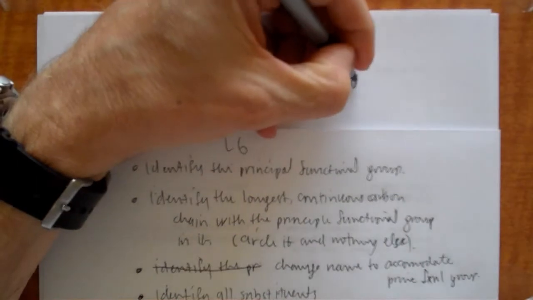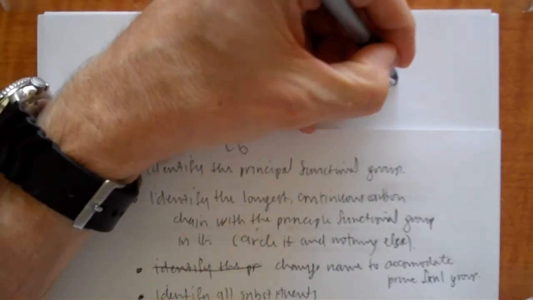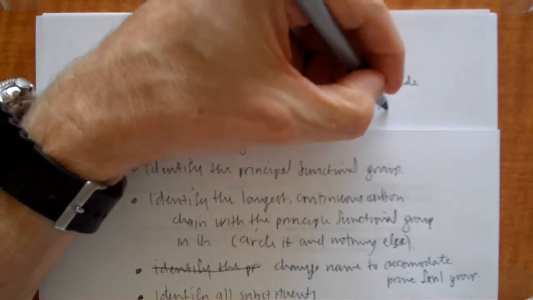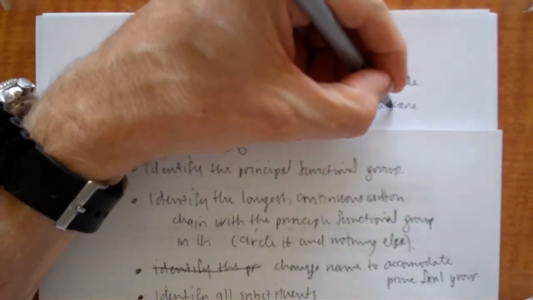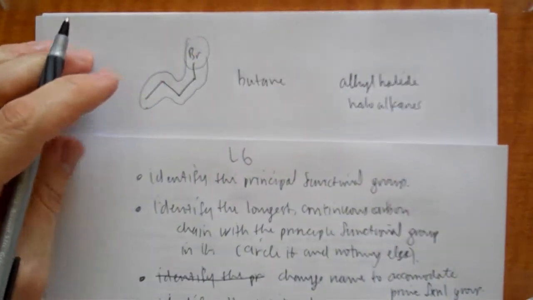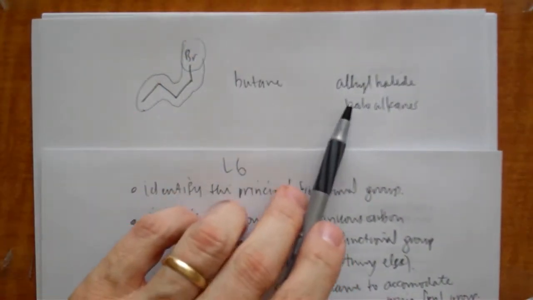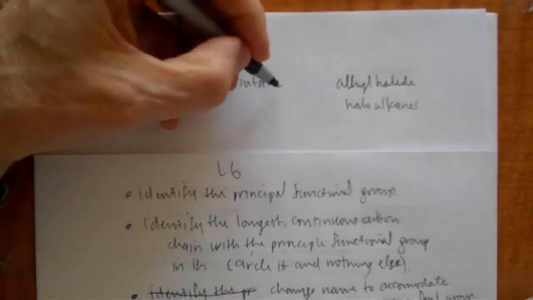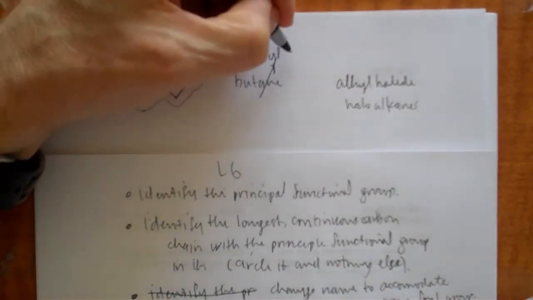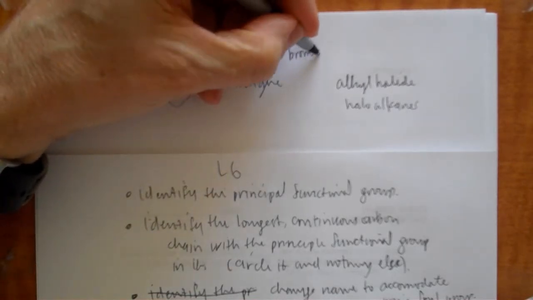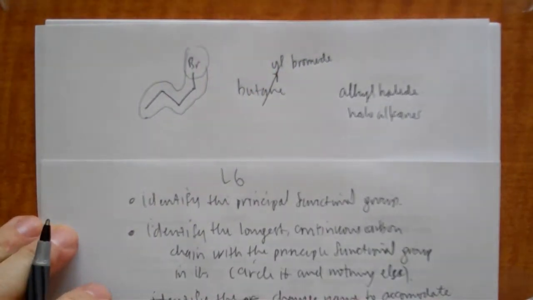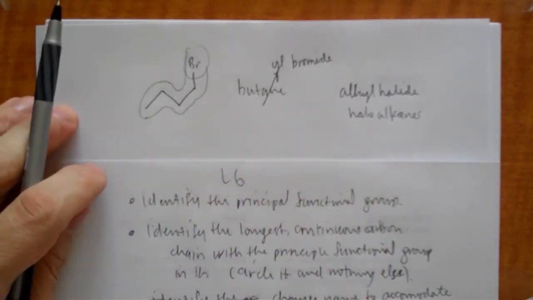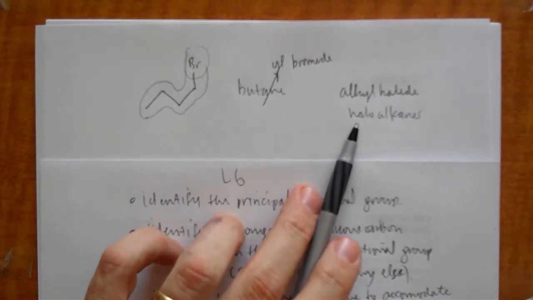Number 1 is alkyl halides, and the other is haloalkanes. I will usually probably go to the second one, but let's practice this first one. If it's an alkyl halide, then we're going to change that to yl bromide. Right? Can you see how that's an alkyl halide? It's butyl bromide.